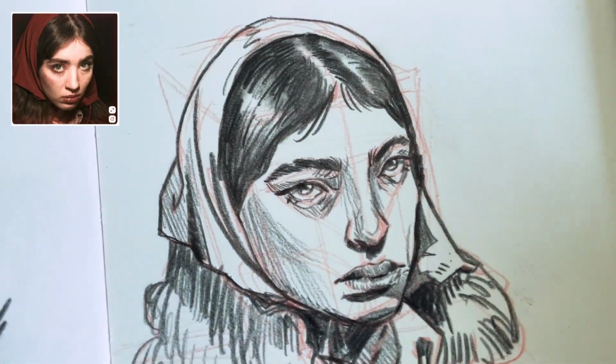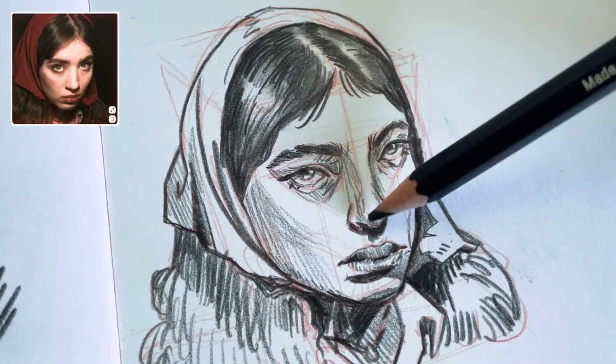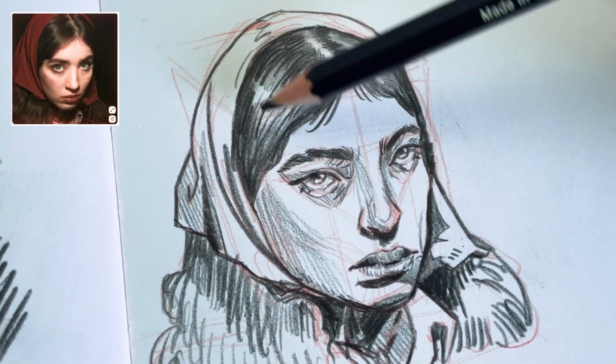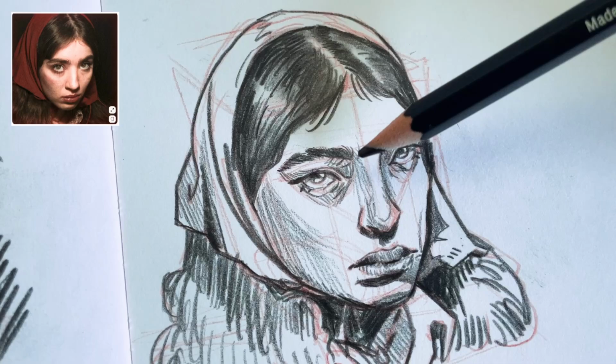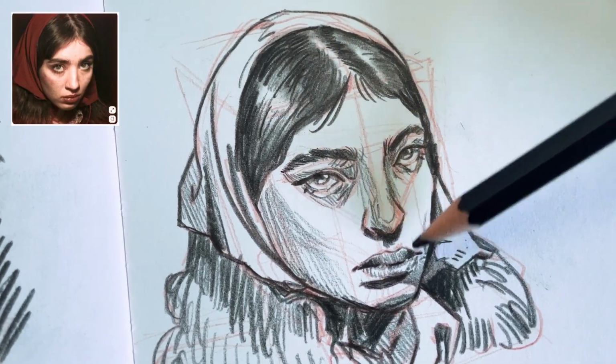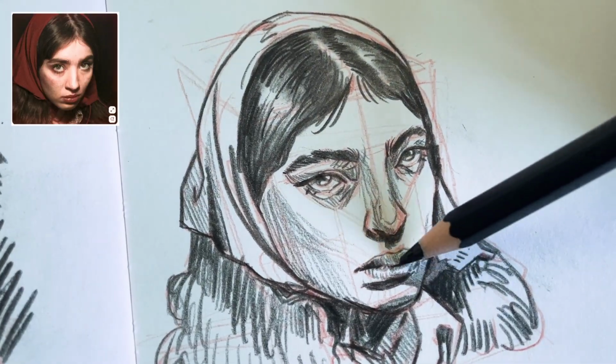You can see where the red sketch is for the forms and shapes. Everything's here. It's good for you to see. It's basically just putting the head inside a box, and it makes it easier for you to understand the perspective also. The mouth is not accurate.